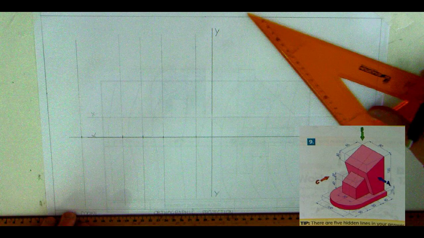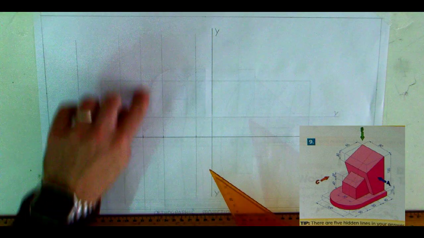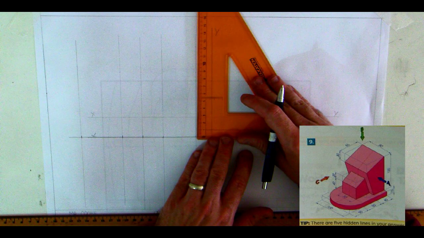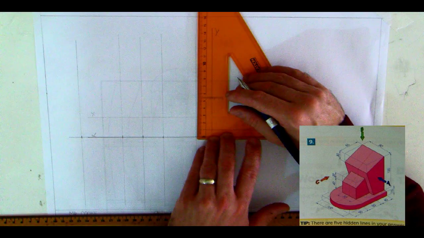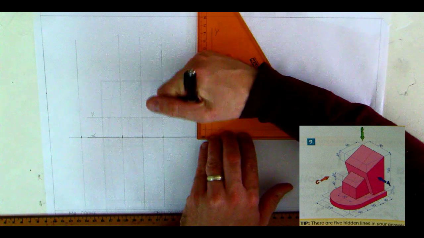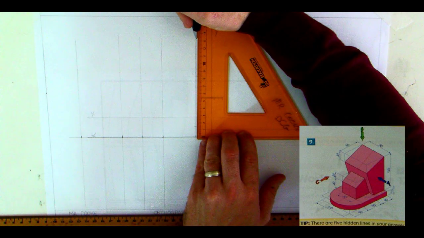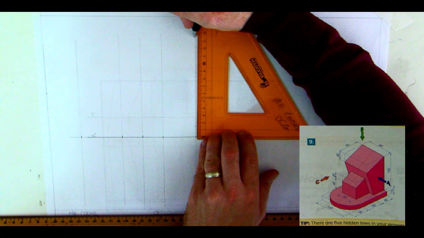Now the next thing then that I'm going to do from my front elevation view, my A view, is mark off all the heights, and I do it all in one go as well, so I'm creating a grid. Okay, so I'm going to step up 15 is the first height that's involved, plus another 120, so that's 135 in total.